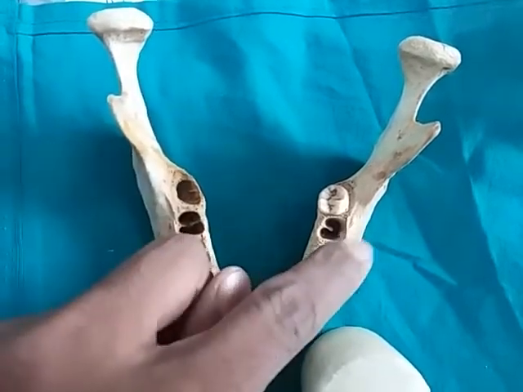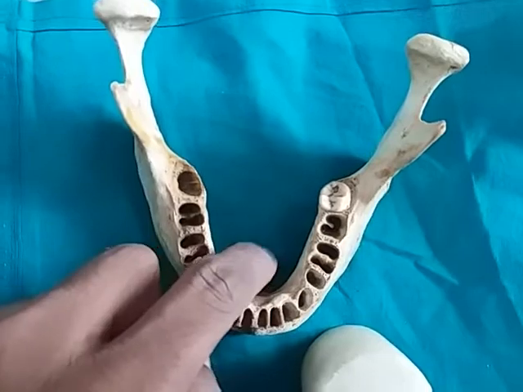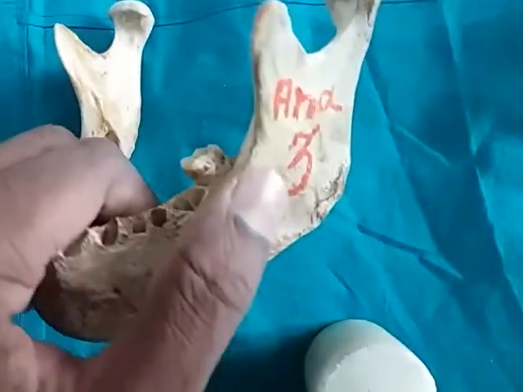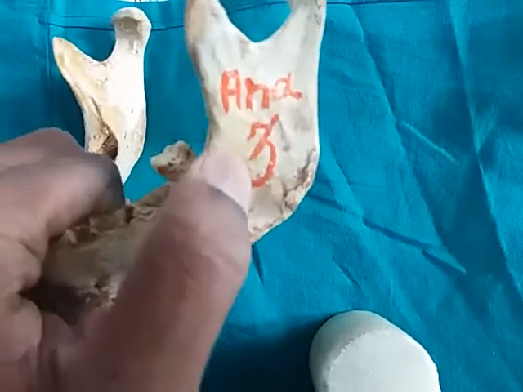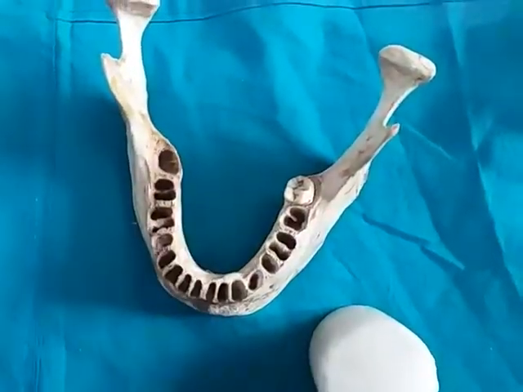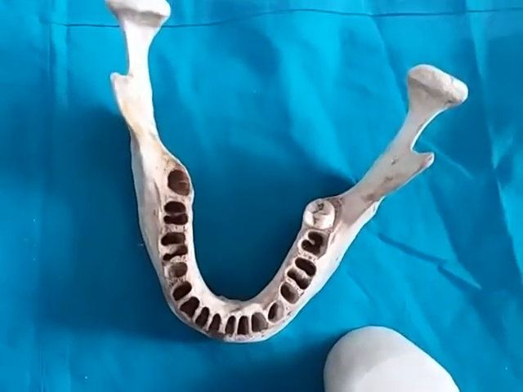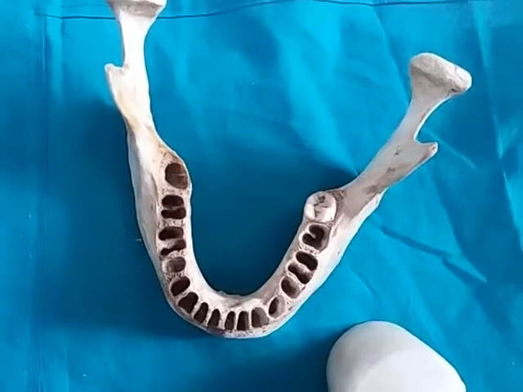The alveolar process consists of the teeth, and there is an oblique line over it. This is called the ramus, and this is the area over the ramus. This is the inner side. This is a brief about the mandible. We'll study the mandible in detail in a separate demonstration.